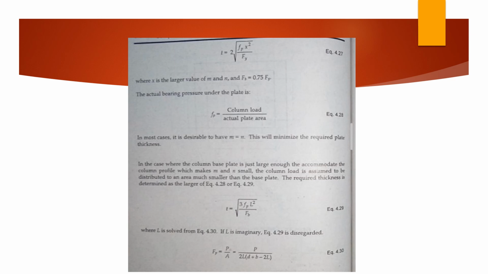So, this one below: t is equal to the square root of 3 Fp l squared over Fb, where l is solved from equation 4.30 below. If l is imaginary, equation 4.29 is disregarded.